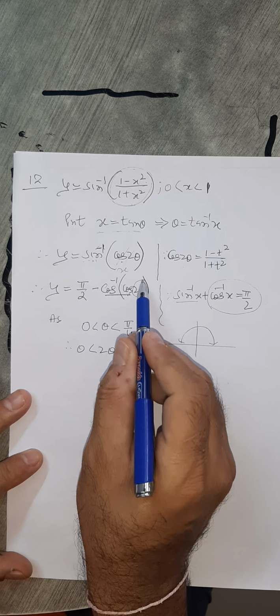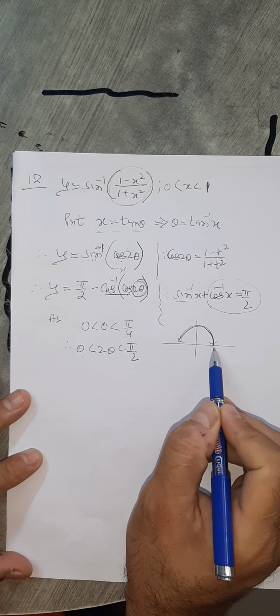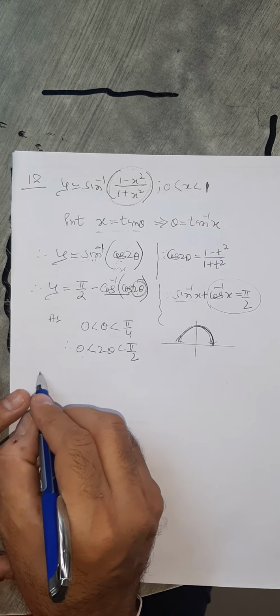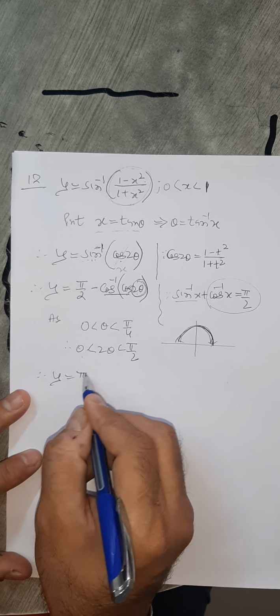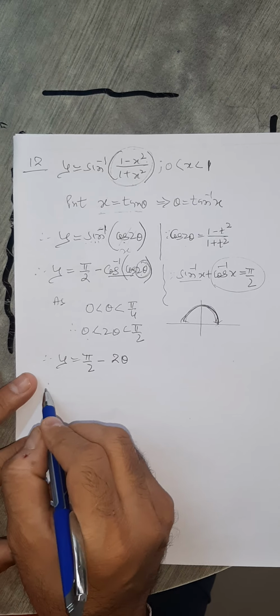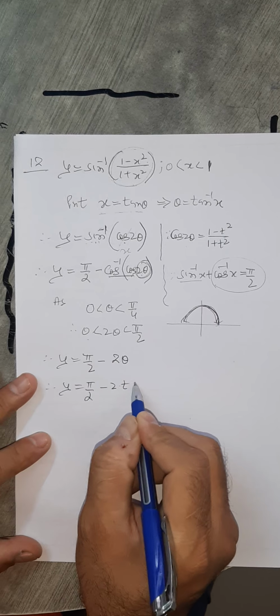So your angle 2 theta is now in the domain of the cos function, 0 to pi. Here it is 0 to pi by 2, either first or second quadrant. So now we are cancelling this. Pi by 2 minus 2 theta. What was theta? Theta was tan inverse x.